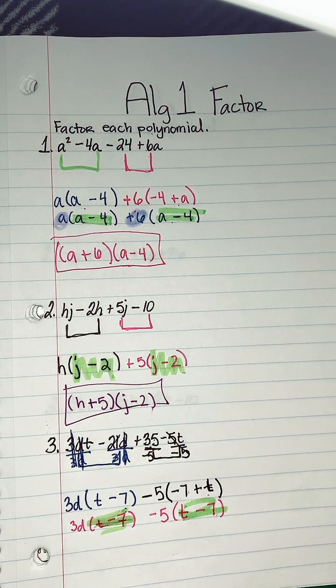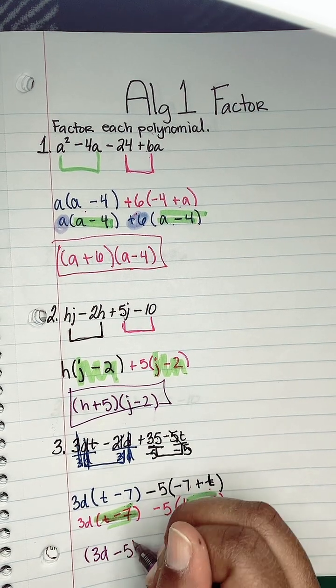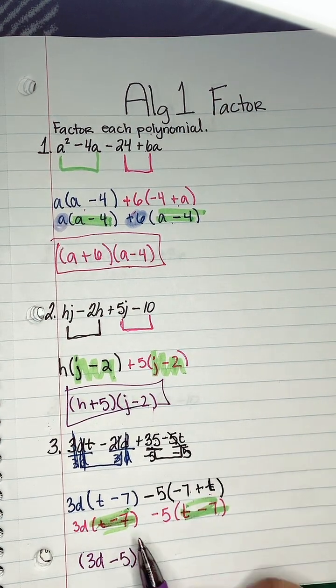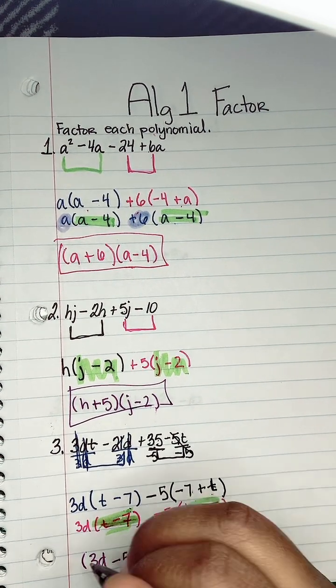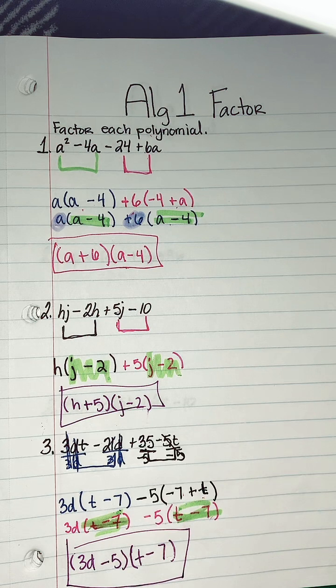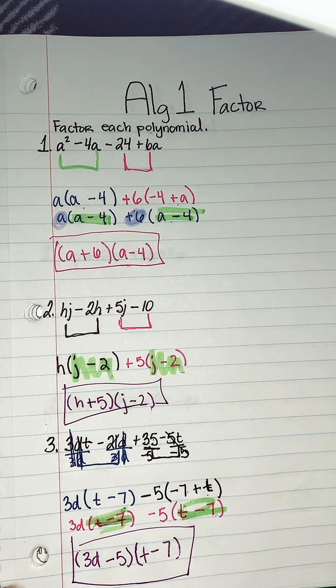Thank you, Brian. Thank you, Riri, for the roses. So now we drop our outers. 3D minus 5 times, and we drop one of them down, T minus 7. And this is our beautiful answer. Okay. Thank you, Riri, for the roses.